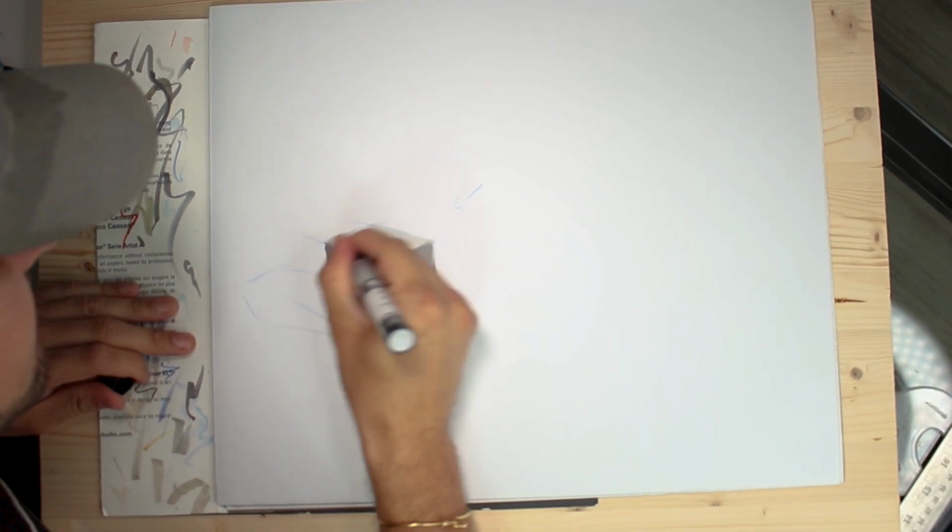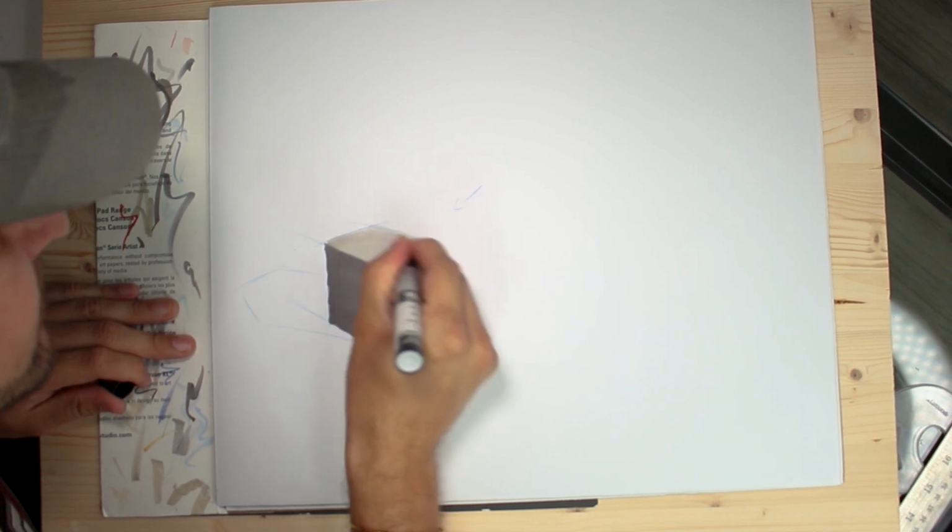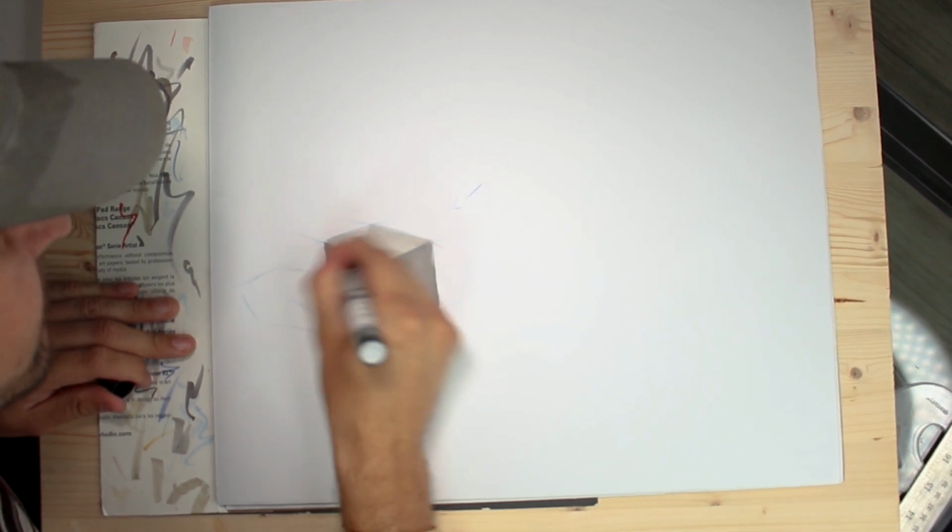So check this out. I'm gonna leave the front corner a little lighter than the back side of it, just because I want my biggest change of contrast up front, because that's what brings people's eyes to your drawing. So you want to have your contrast and your change of tones up front where they can see them, and that's where their eyes are going to go.